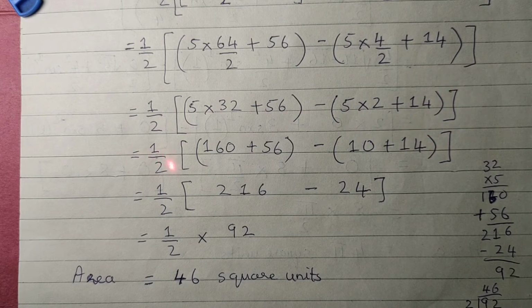Now 1 divided by 2, a bigger square bracket, the smaller square bracket is open, 5 into 32 you will get 160, and plus 56, close the square bracket, minus 5 2s are 10 plus this 14 is brought down, close the square bracket and the bigger square bracket needs to be closed.